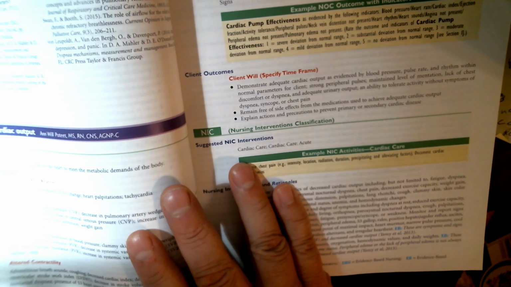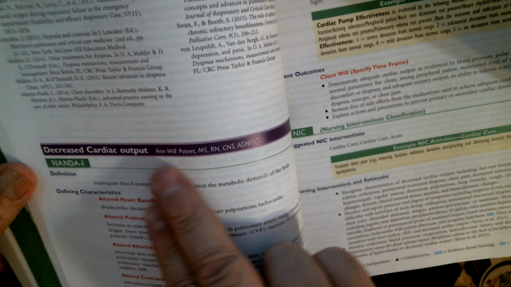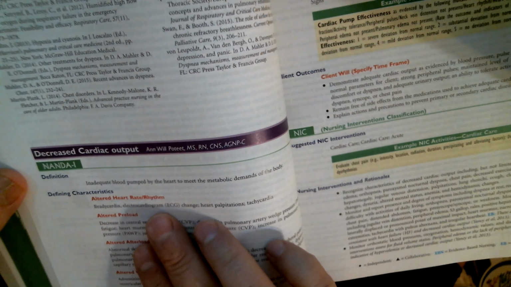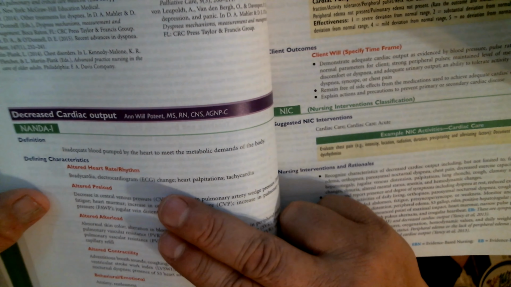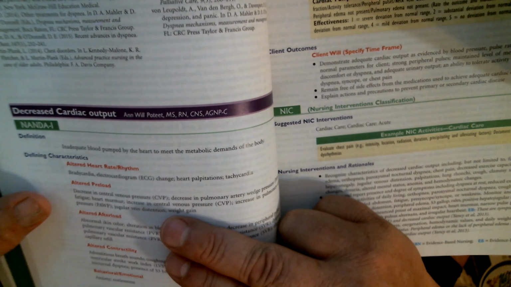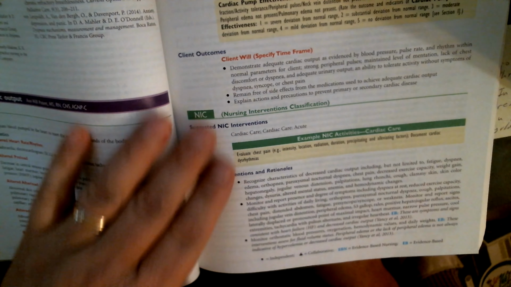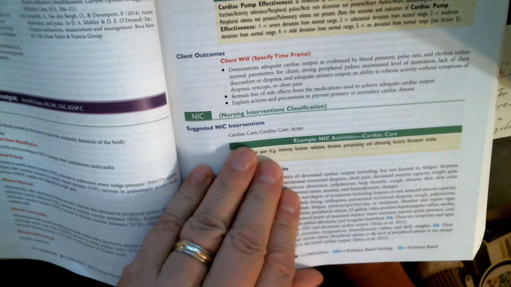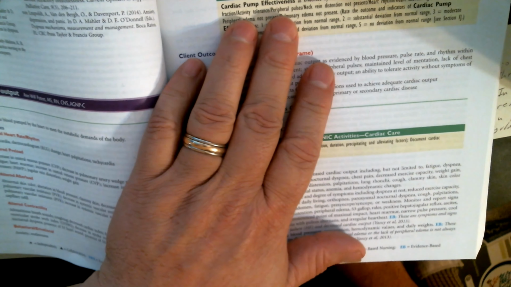Now, what did we say? Decreased cardiac output. You got decreased cardiac output we found here. And defining characteristics: altered heart rhythm, altered preload. And then over here, it gives you an explanation of what heart failure is.